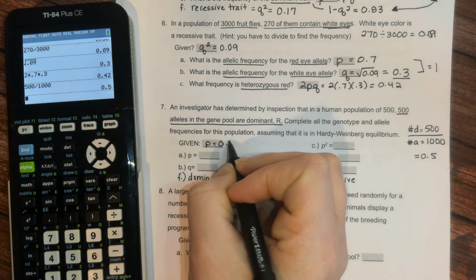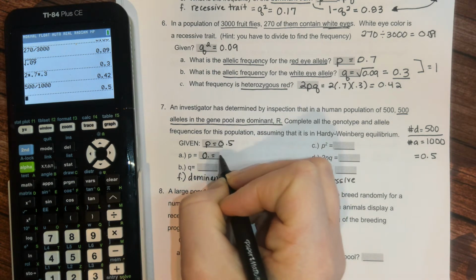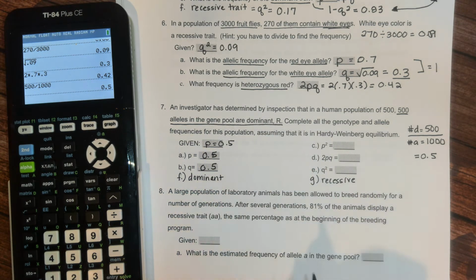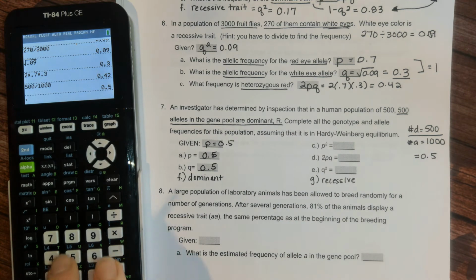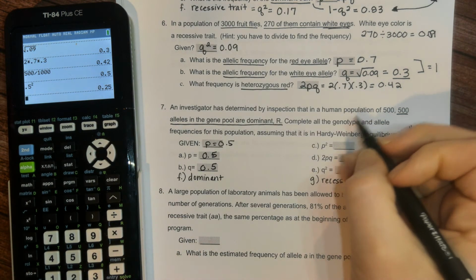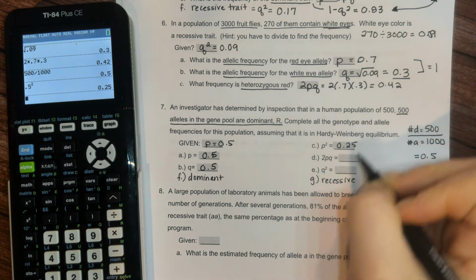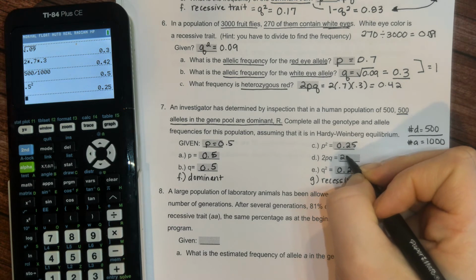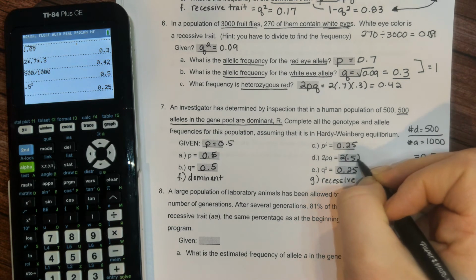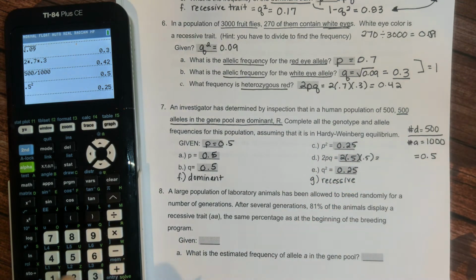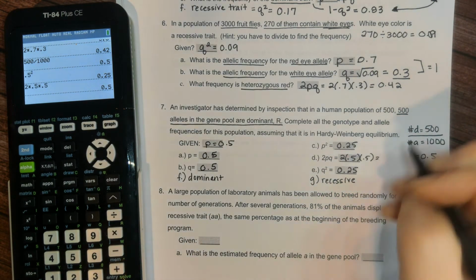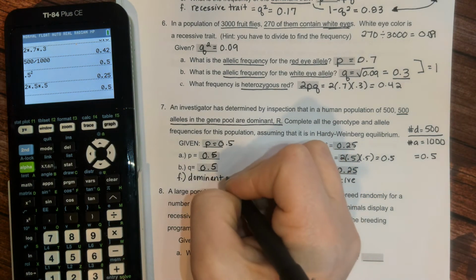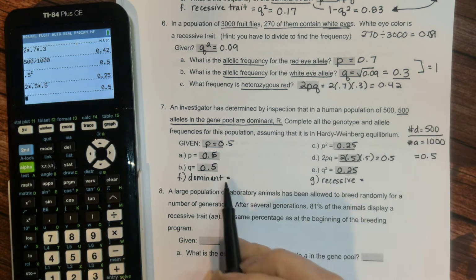P is 0.5. Well, that means if P is 0.5, Q is also 0.5. My p-value, 0.5 squared, 0.25. Q would be the same because P and Q are the same. And then 2PQ, 2 times 0.5 times 0.5 gives me 0.5.